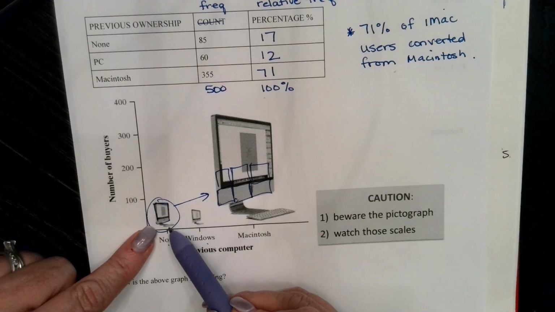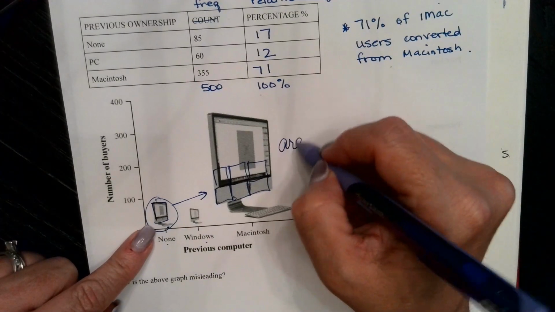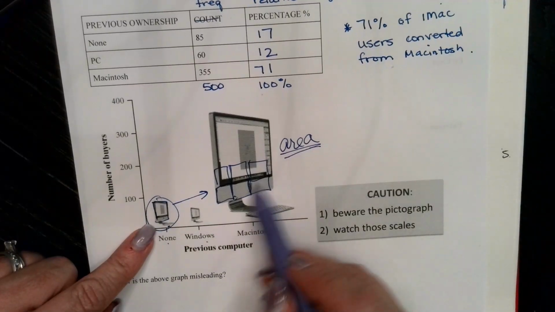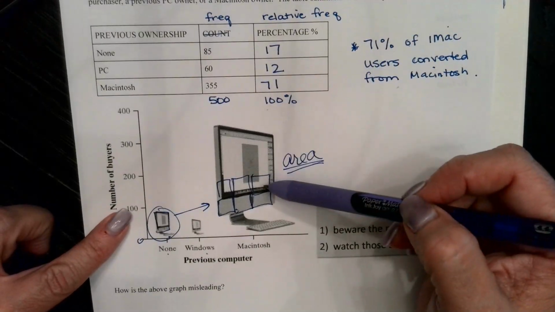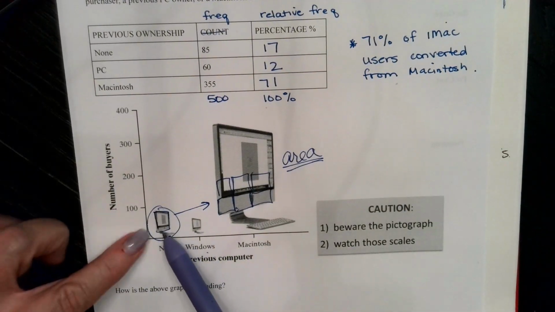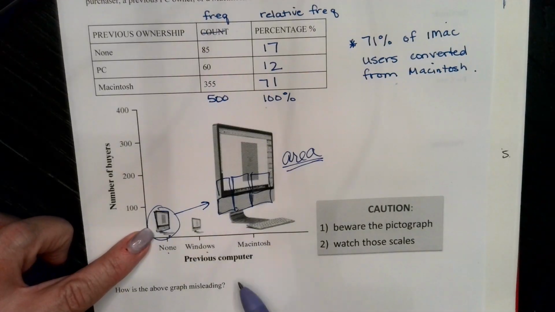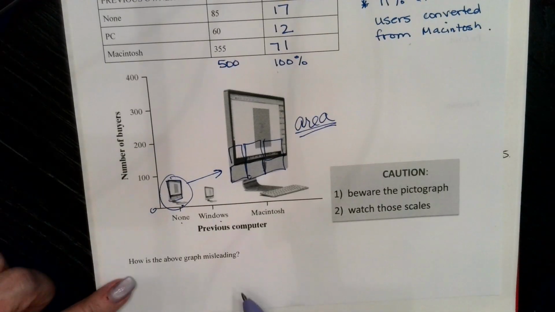We're looking at area here, and so it's super misleading. 71% is a lot more, and this represents a lot more, but when you're looking at the area of this versus this, it doesn't even make sense. So how is this graph misleading?